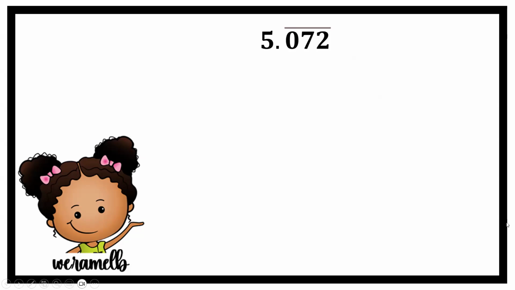What about this one? 5.072 repeating. The decimal places that are being repeated are 072. Let us set aside the whole number for a while. Now let us change the decimal places into a whole number. We have 72. We are not going to write the 0, there's no need to write the 0. And over. How many repeating decimal places do we have? 3. So that is how many nines go into the denominator. We're good?